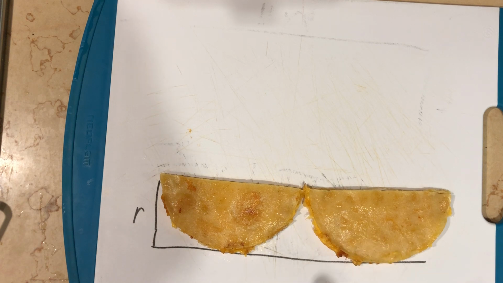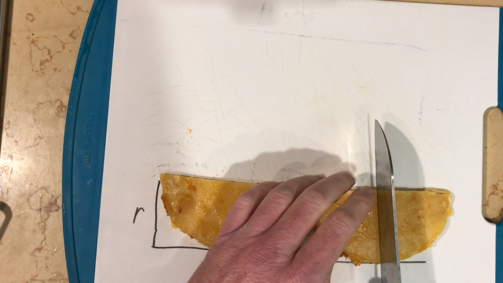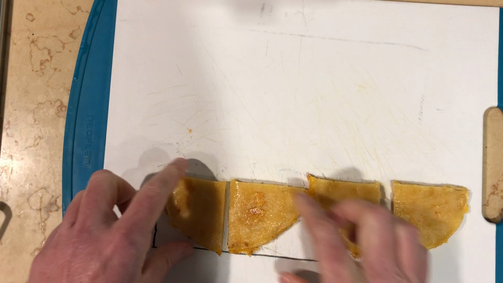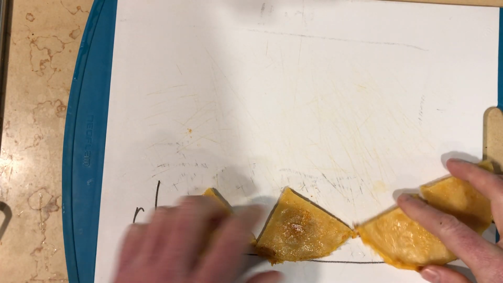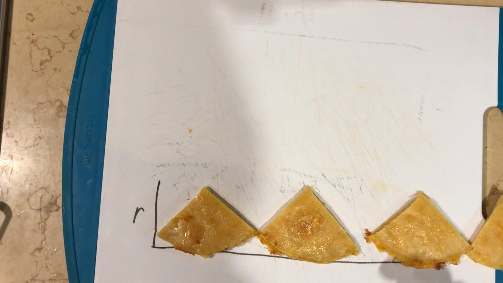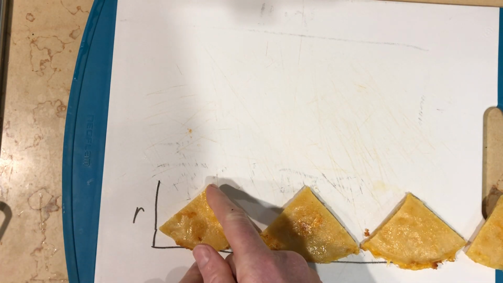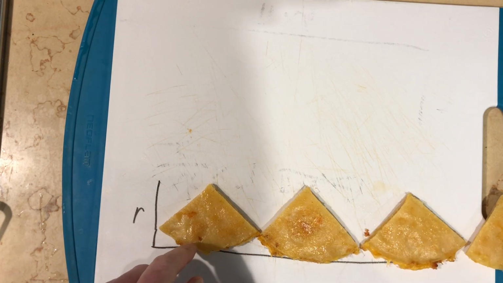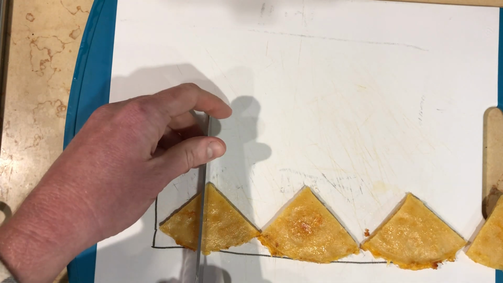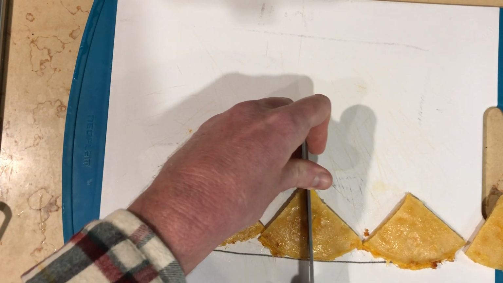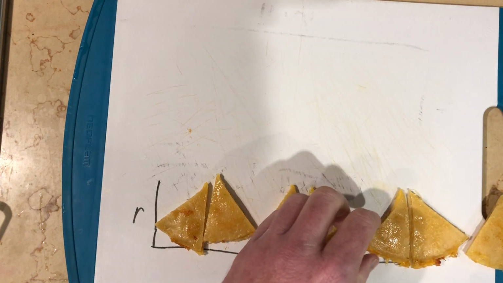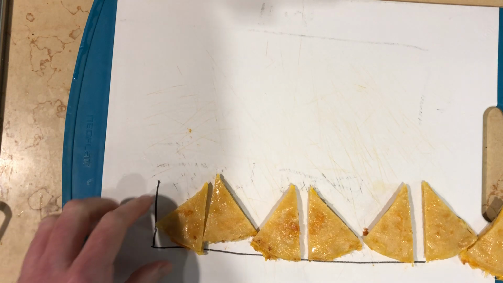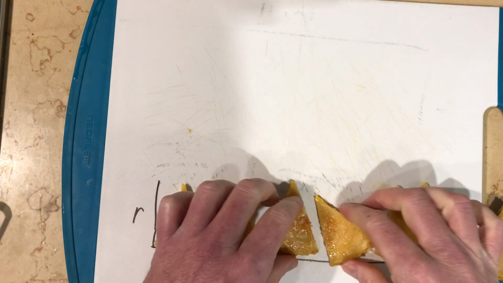Now, it is awfully circular, so let me cut it again. And I'm going to arrange it like this. So, now it's gotten a bit longer now, hasn't it? That's still the radius. And we're getting closer to a straight line. Okay, let's see. But now, I've cut. So now we've almost got a straight line.